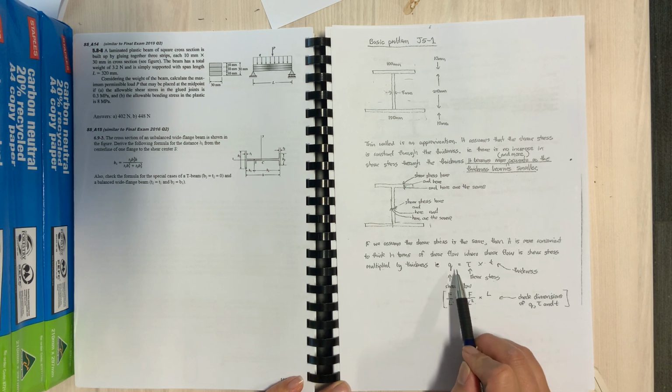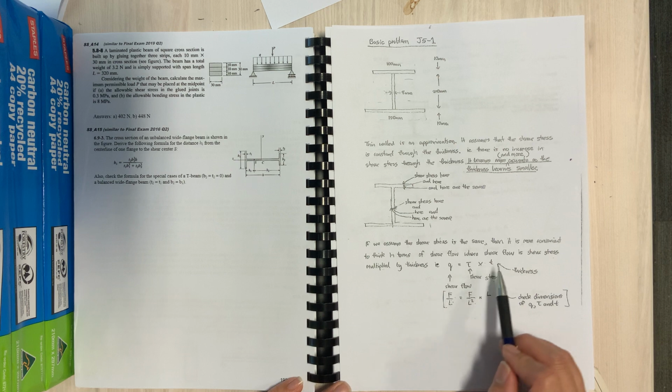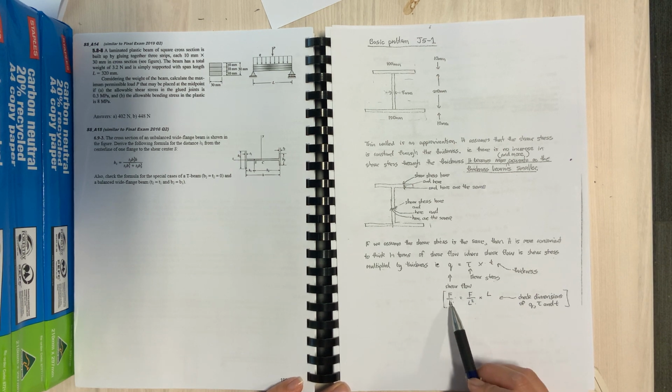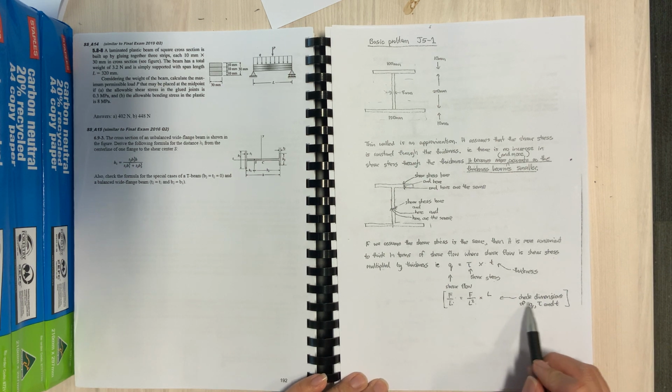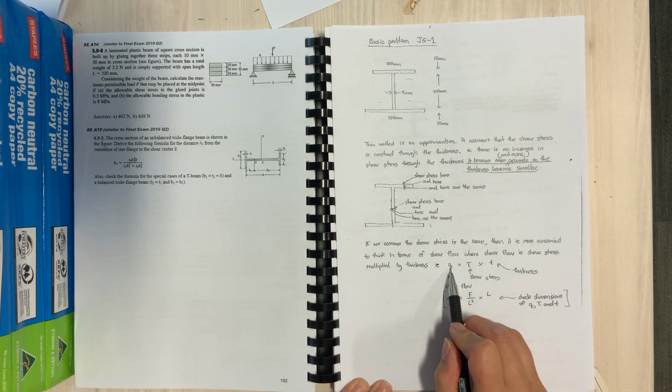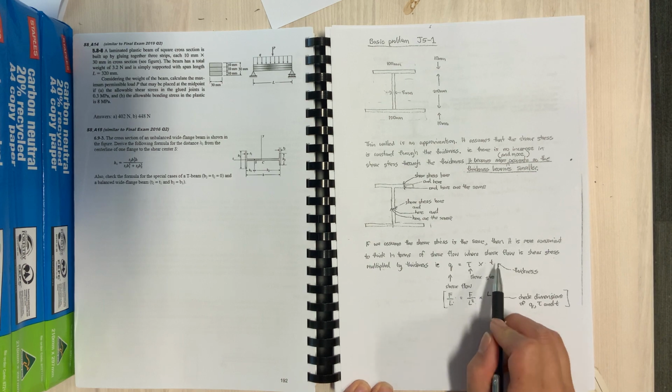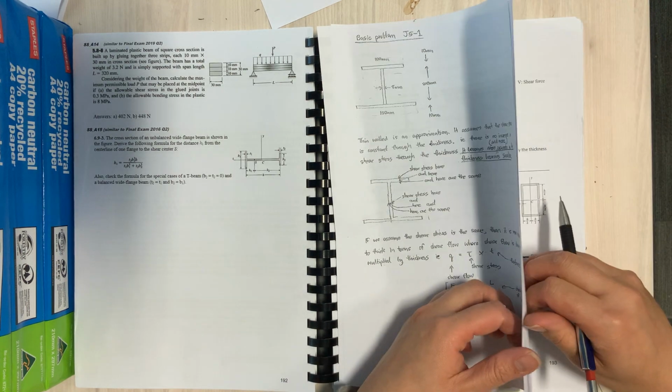So it's not a stress, it's a flow, or shear flow, and the units are force per unit length, or in this case I like to think in terms of newtons per millimeter. So this is just a dimensional check to show how Q is related to the shear stress. Okay, let's move on.